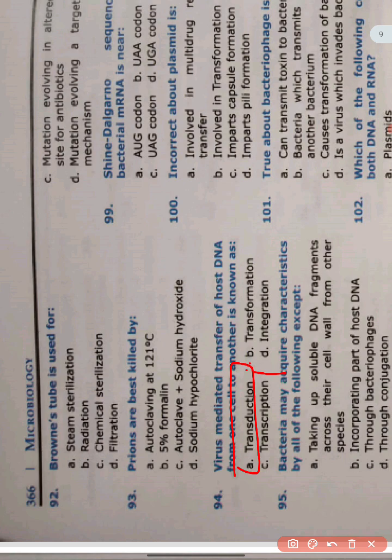We are using bacteriophage to transfer DNA. During the growth of the virus within the cell, a piece of bacterial DNA is incorporated into the virus particle and carried into the recipient cell at the time of infection.